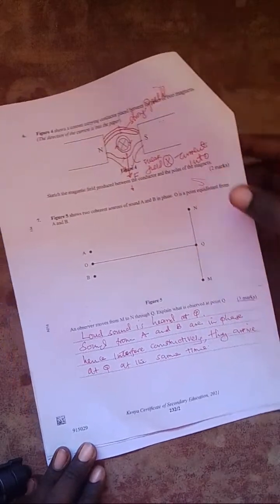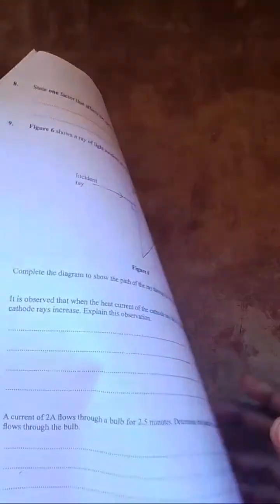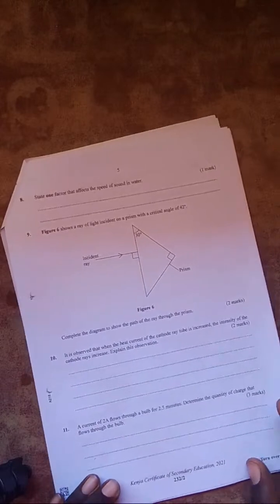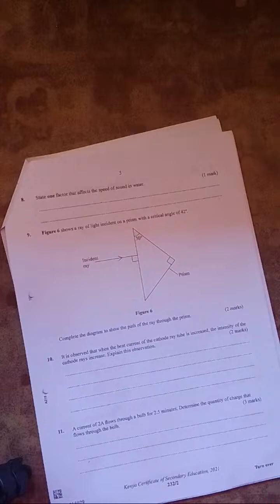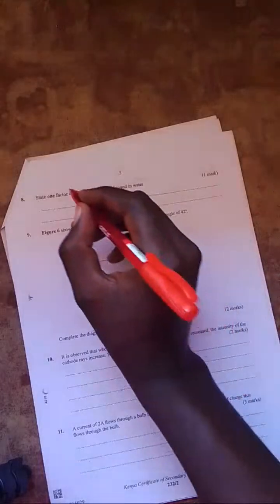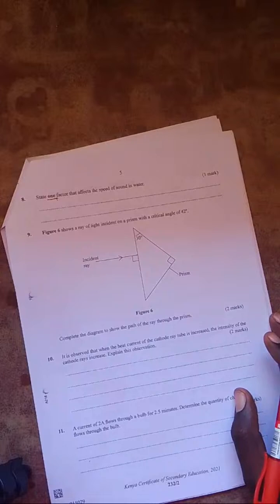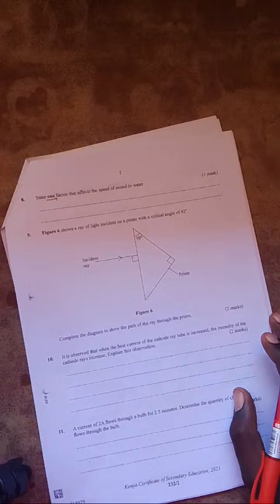Can proceed to the next question, where we are to state 1 factor that affects the speed of sound in water. The question is very straight and categorical: it is in water, and you are supposed to give only 1 factor. I'll give several, but once it comes to the exam, always stick to the number of points that the question is demanding.